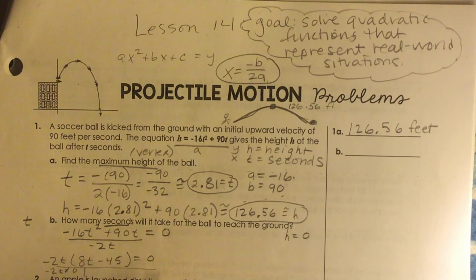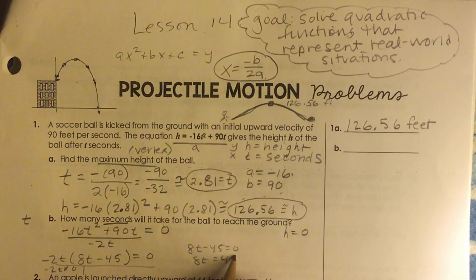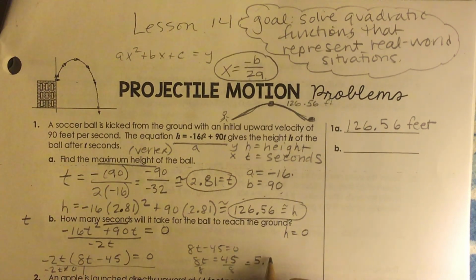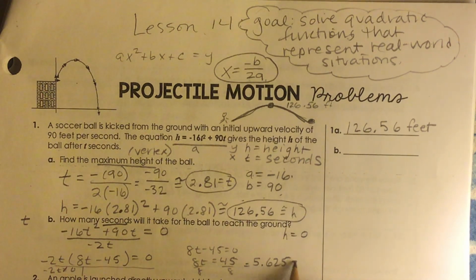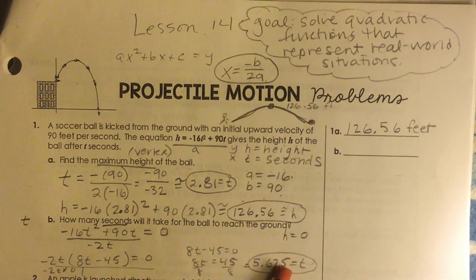So 8t minus 45, I'm going to rewrite this over here. 8t minus 45 equals 0. And this is going to end up being 8t equals 45. And then I'm just going to divide by 8. 45 divided by 8 is going to be, and I used a calculator for this, okay, that. So again, what that equals is your time, okay? This is how many seconds.